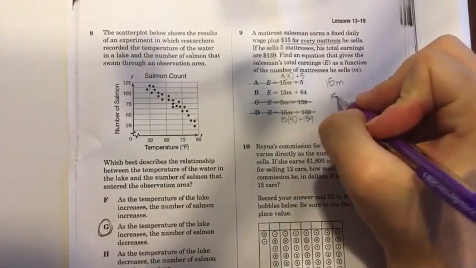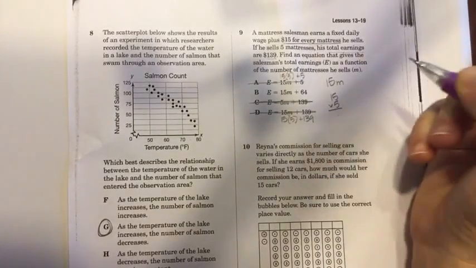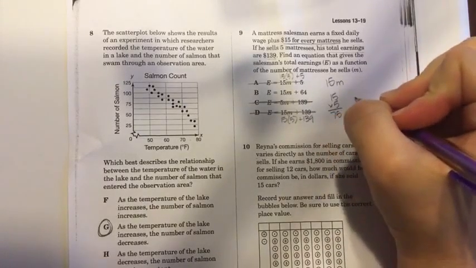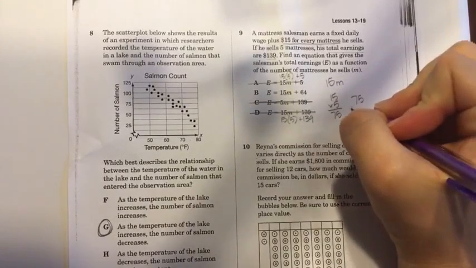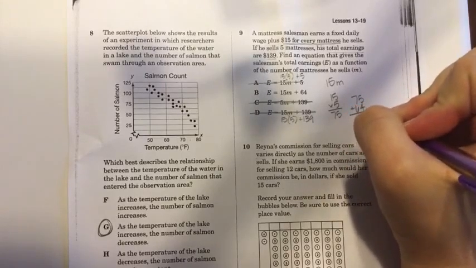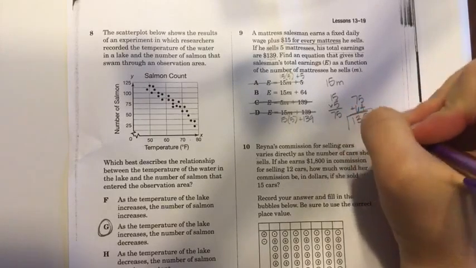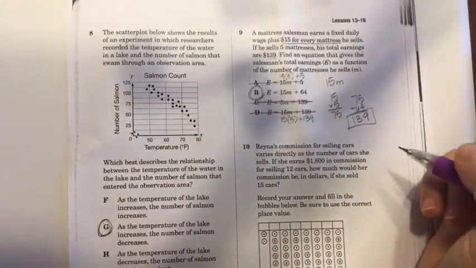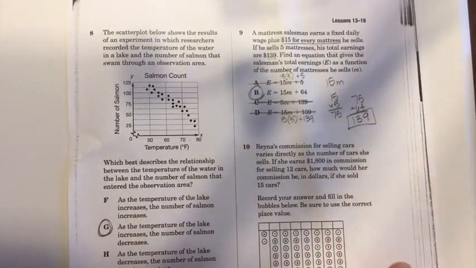If you do 15 times the 5 mattresses that he's allegedly selling here, you get 75. Then if I add that to 64, magically you get the 139 that they claim he's going to make. So it's really just kind of seeing which formula matches, okay?